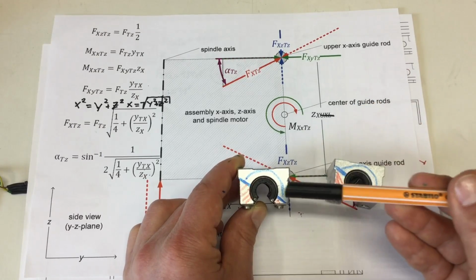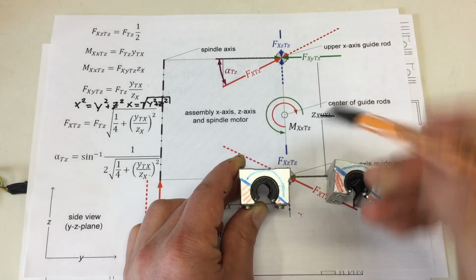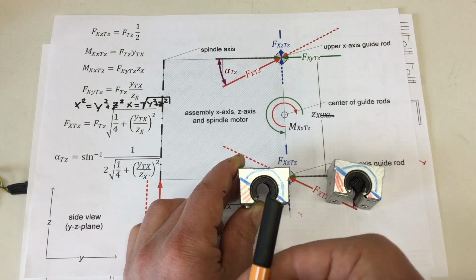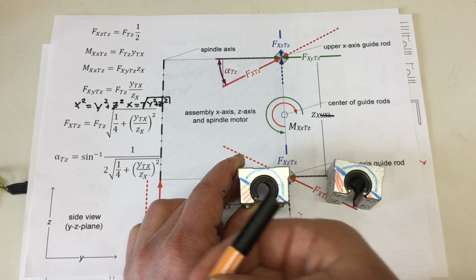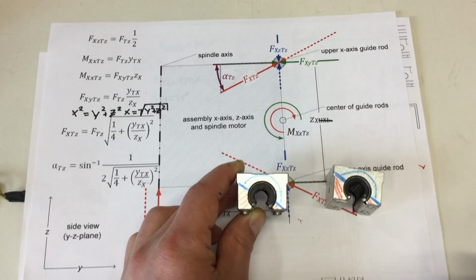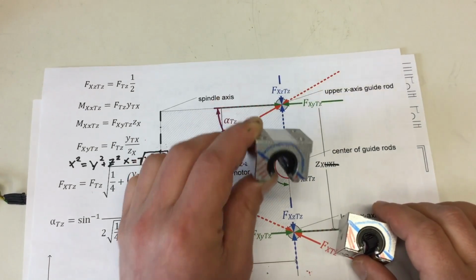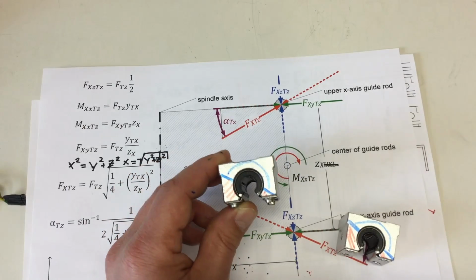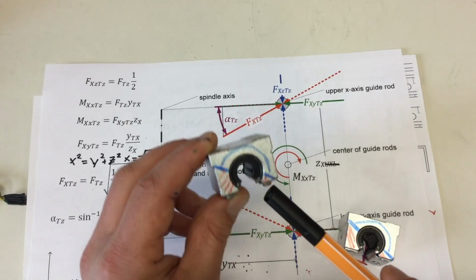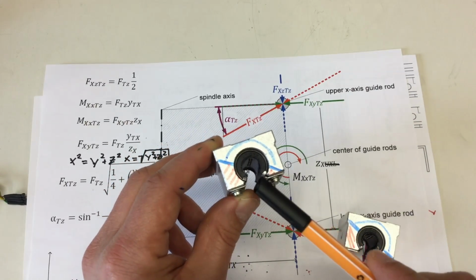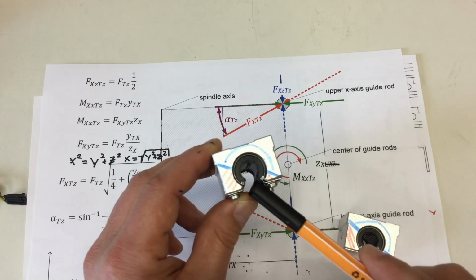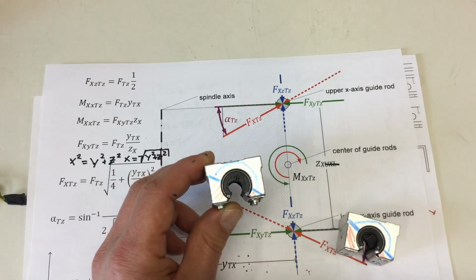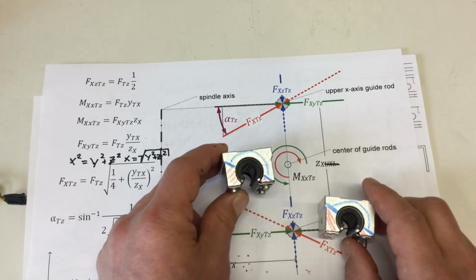So forces coming from here are okay, but a force coming from here is, well, the death. Not the death, but it will then ride, instead of on the balls of the bearings, on the bearing material itself, and yeah, probably get damaged.